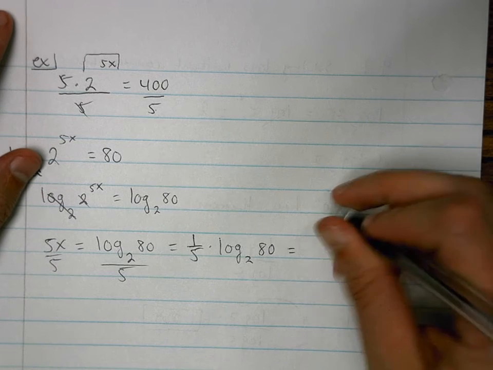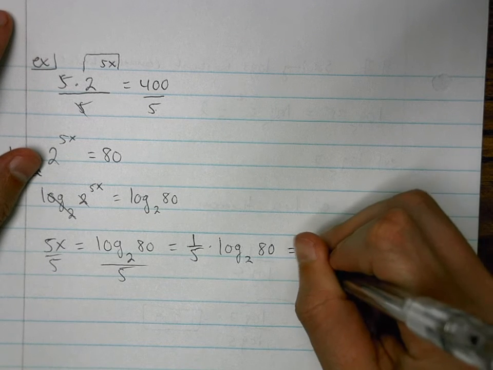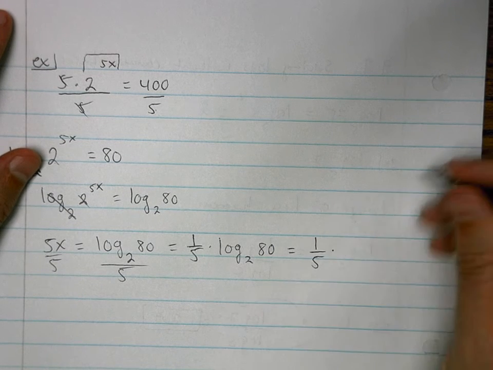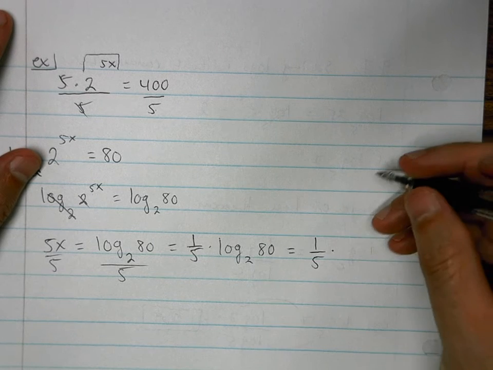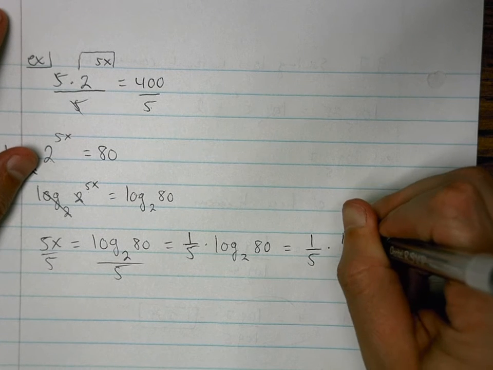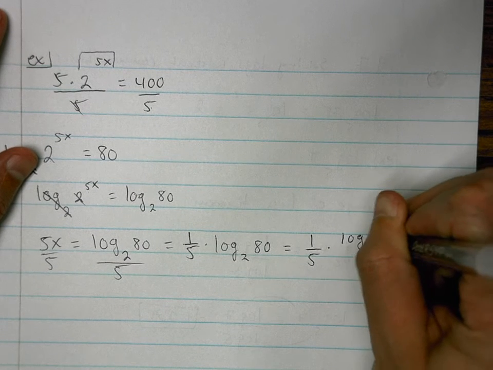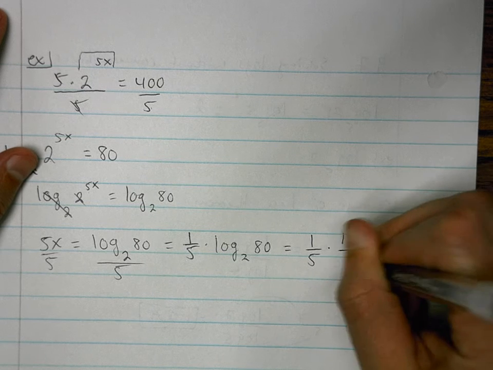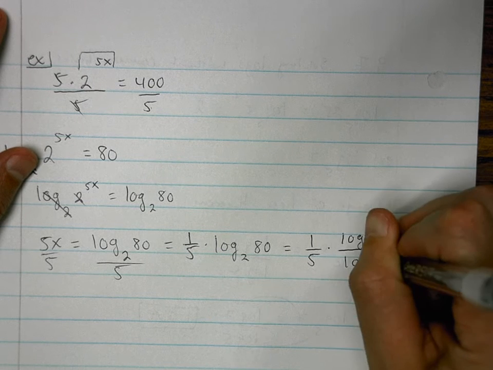So this is going to be 1/5 times, using the change of base formula, log of 80 divided by log 2.